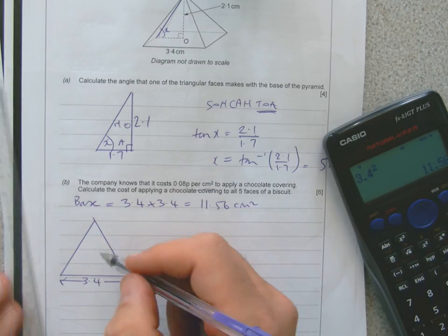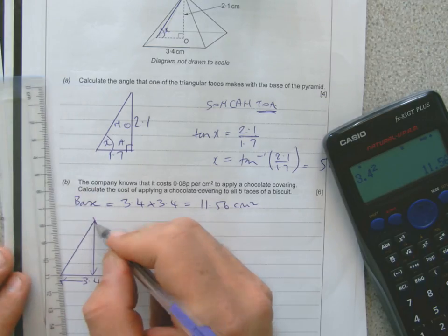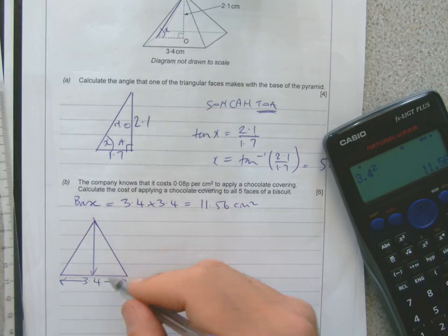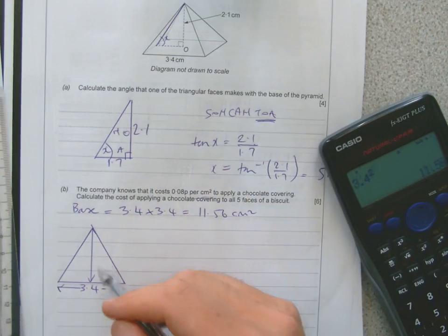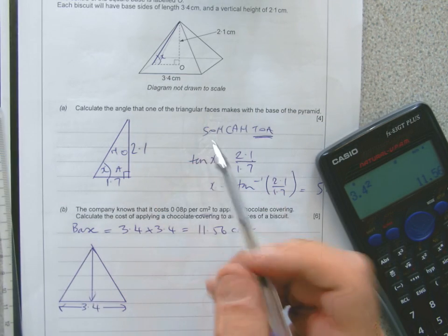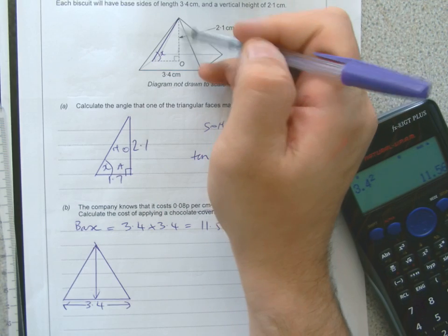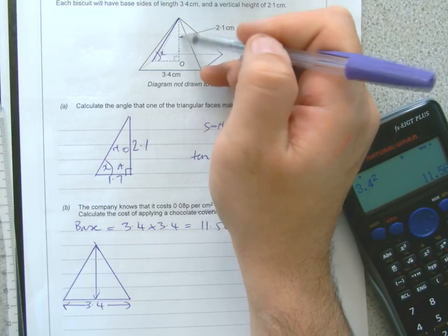But what we need is the height of the triangle. Because you could get the area then, using half base times height. But the height of the triangle, this here, can be worked out, okay? We haven't got it yet, right? It's not that, some people confuse it with this. It's not that, because this is the height of the pyramid, right? 2.1 is the height of the pyramid.